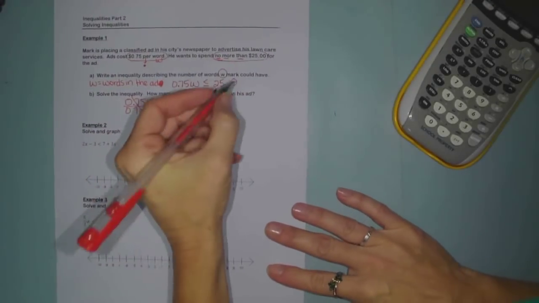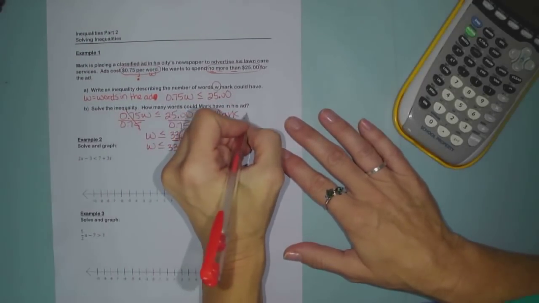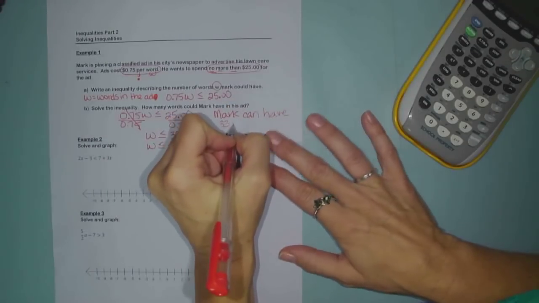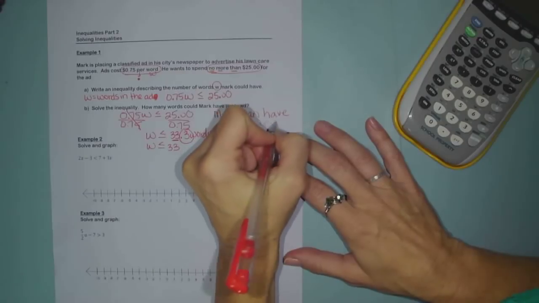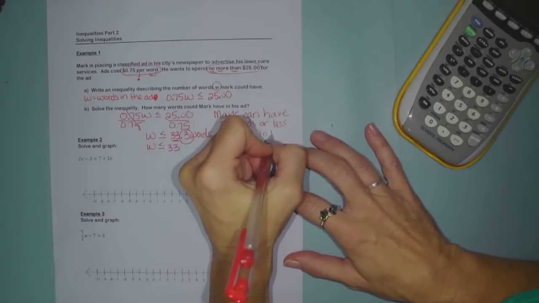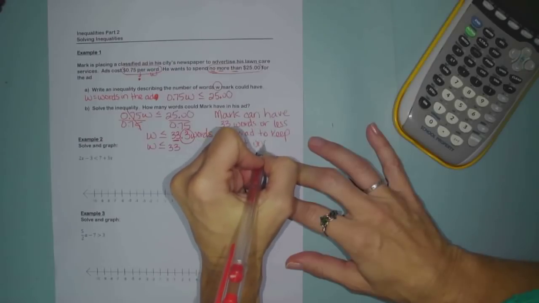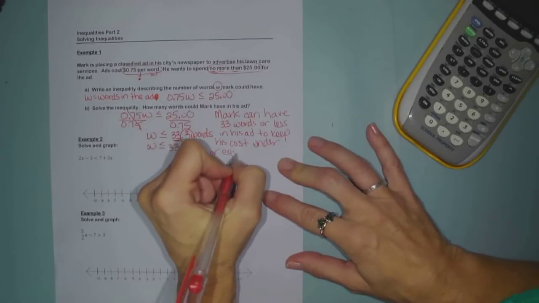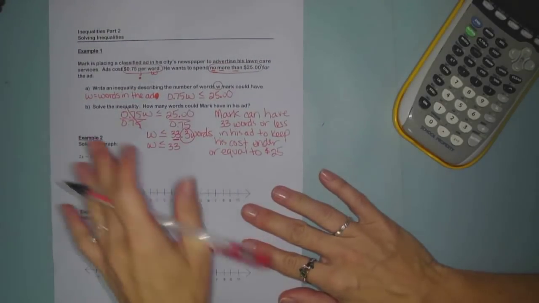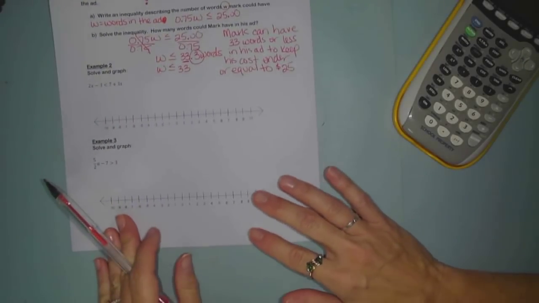So, Mark, let's answer this. So Mark can have 33 words or less in his ad to keep his cost under or equal to 25 bucks. Okay. Now that's more conceptual. That's more like a real world problem. Now we're just going to do some skill building, solving inequality.